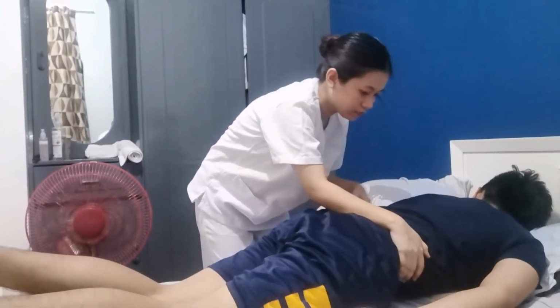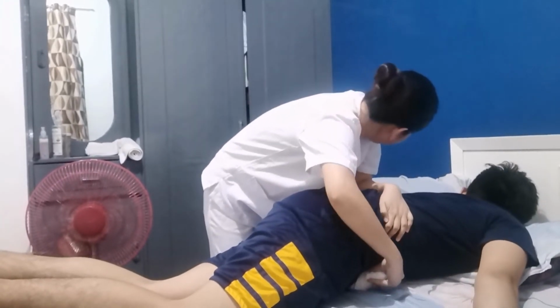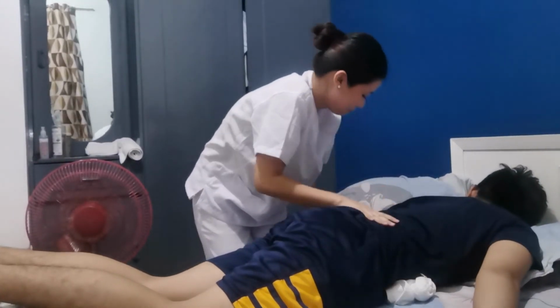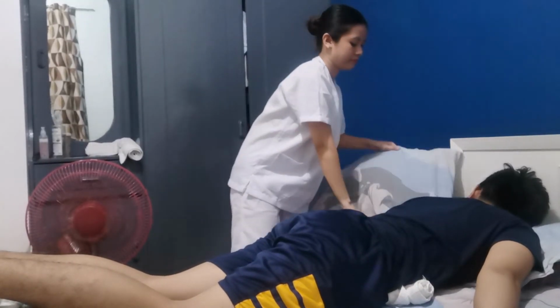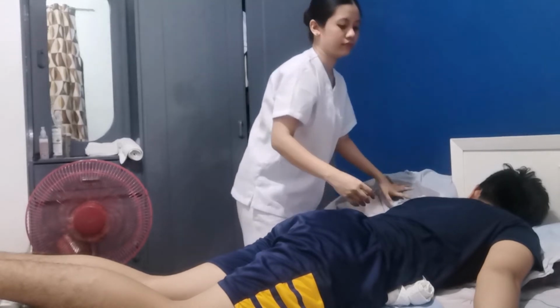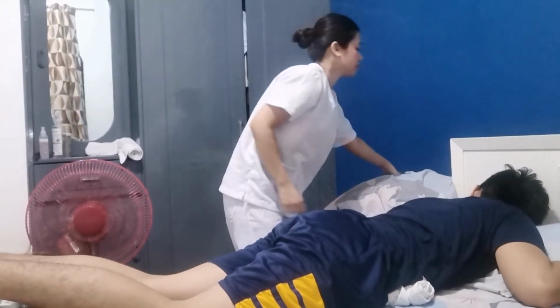Place a small pillow or roll under the abdomen in the space between the diaphragm and the iliac crest. The shoulders and elbows may be flexed or extended, whichever is more comfortable for the client.